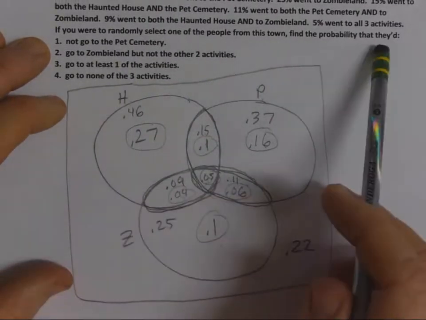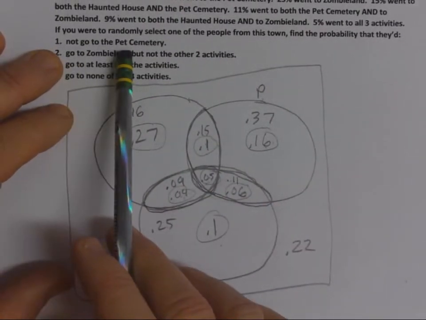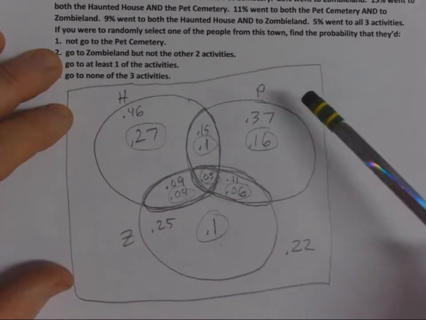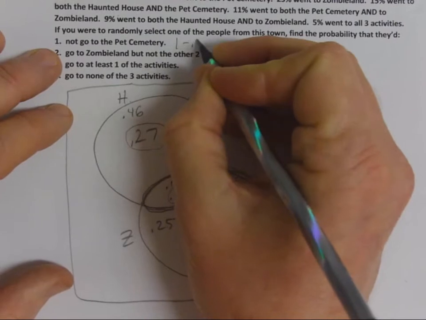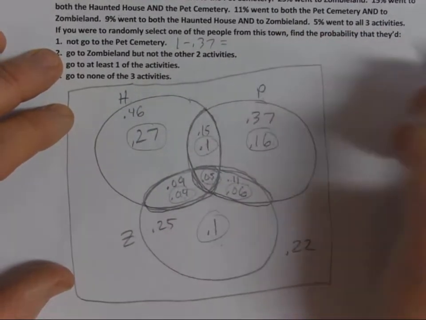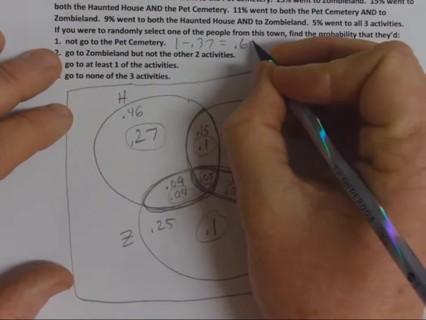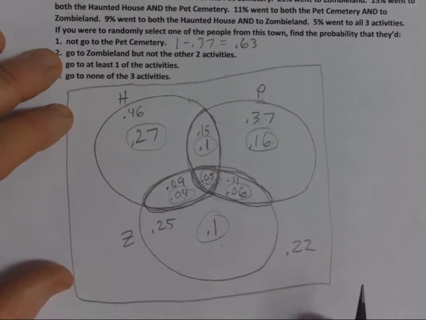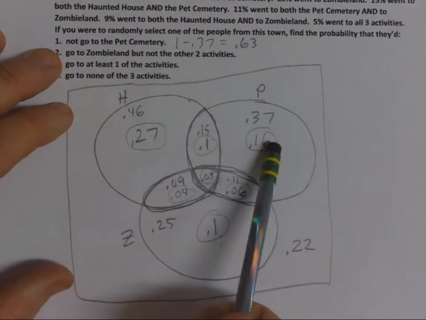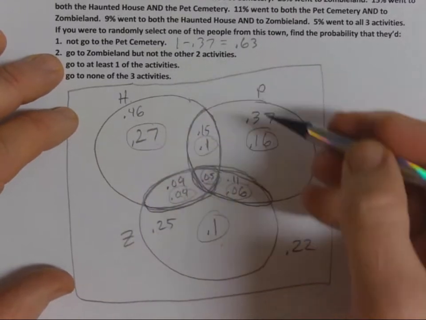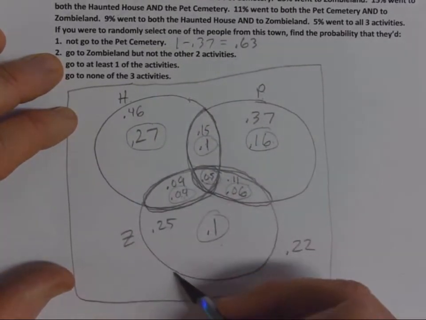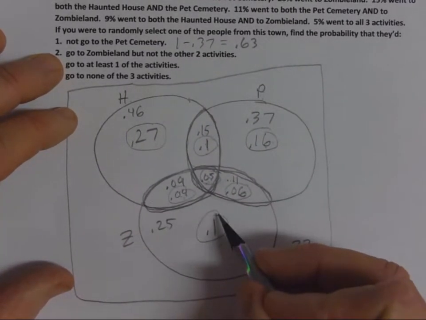If you were to randomly select one of these people, what's the probability they wouldn't go to the pet cemetery? Well, 37% went to the pet cemetery, so that means 1 minus 0.37, and that would be 0.63 that did not go to the pet cemetery. That would be the complement, as we'd say, of the pet cemetery. What about go to Zombieland but not the other 2? That would be this area here, 0.1.